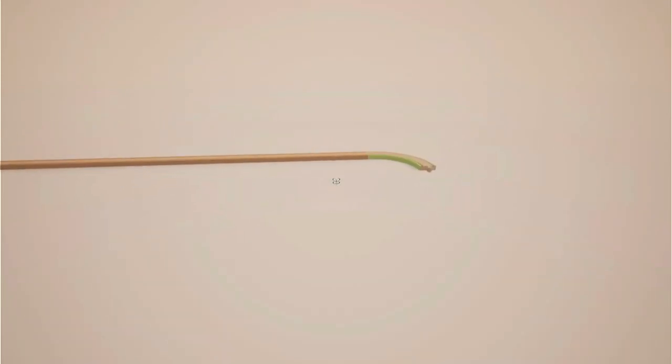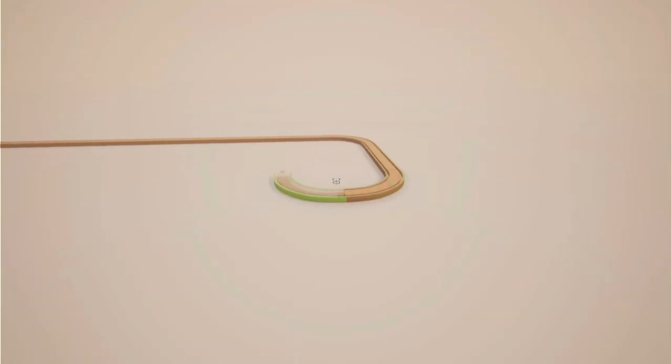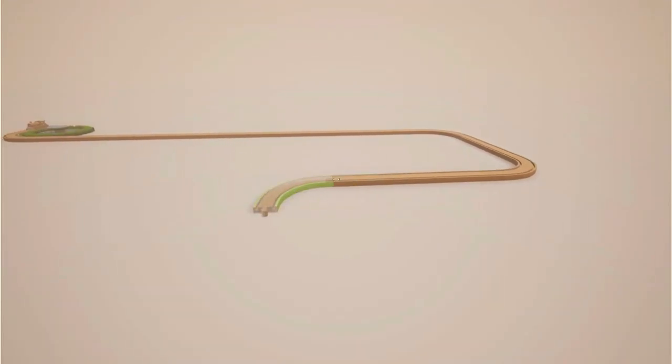That's looking good. So now I kind of want my track to loop up here and come up a bit, and then go down here. Does that sound good?